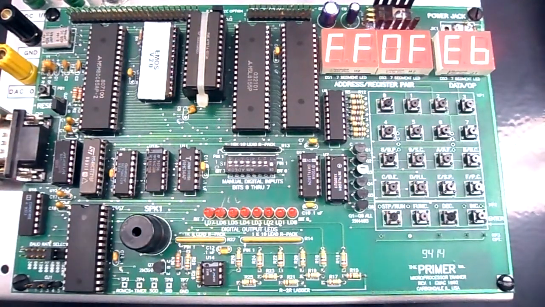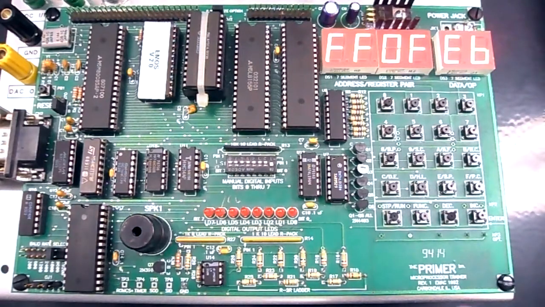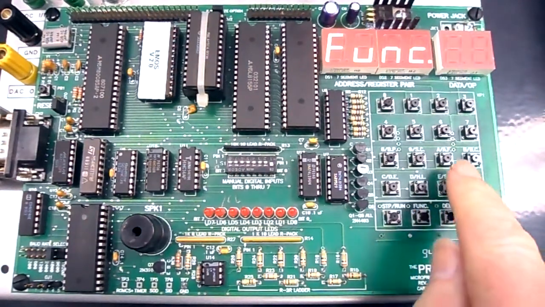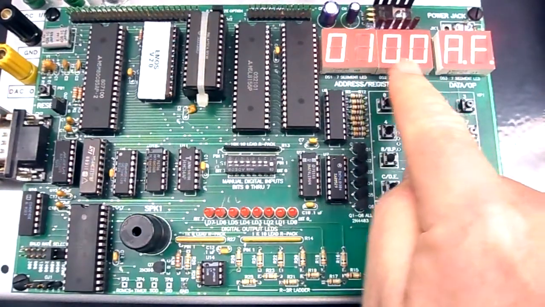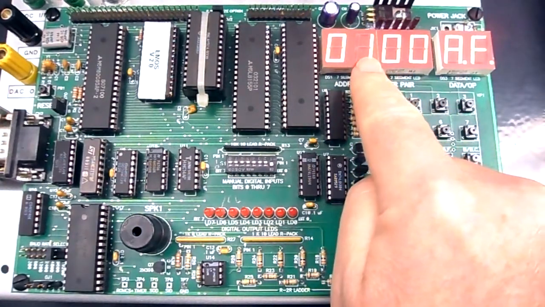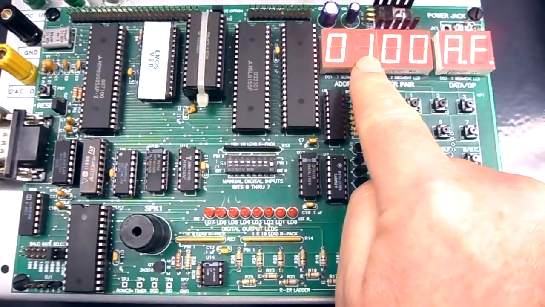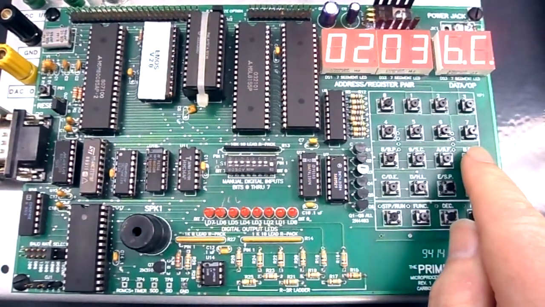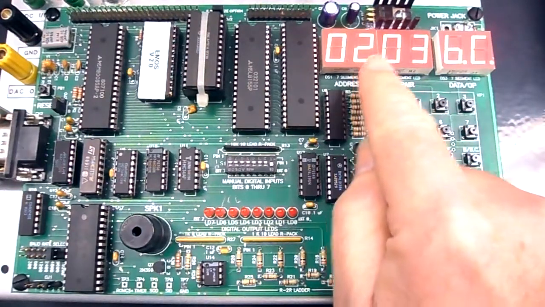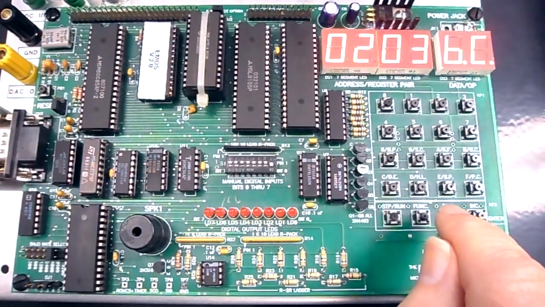So we now want to check our registers. So I go function A, that's what's in the AF register pair. The A register has the 1 in it that we loaded. Checking the B, C register pairs, we can see we have 2 and 3.